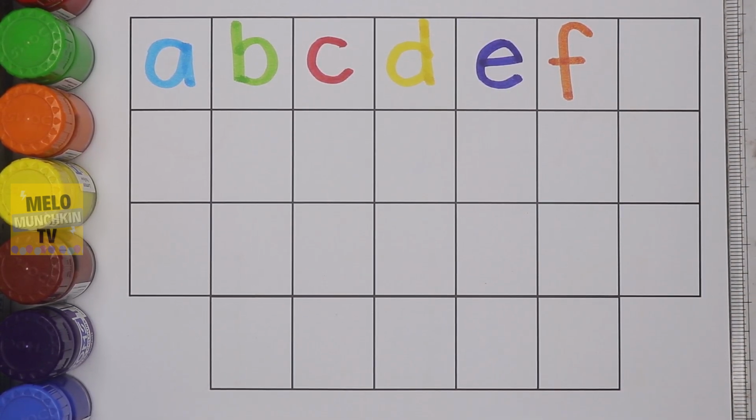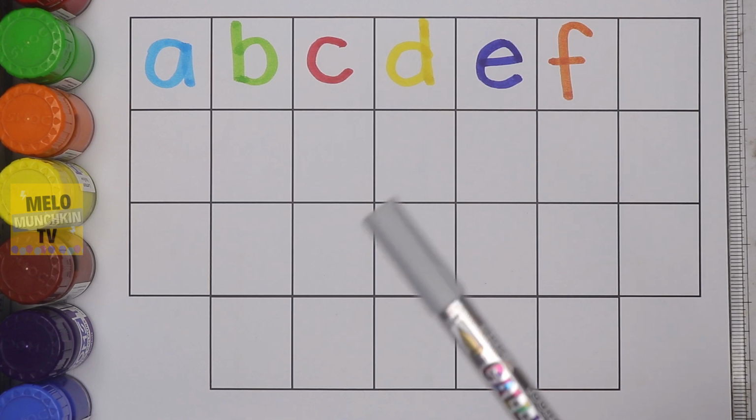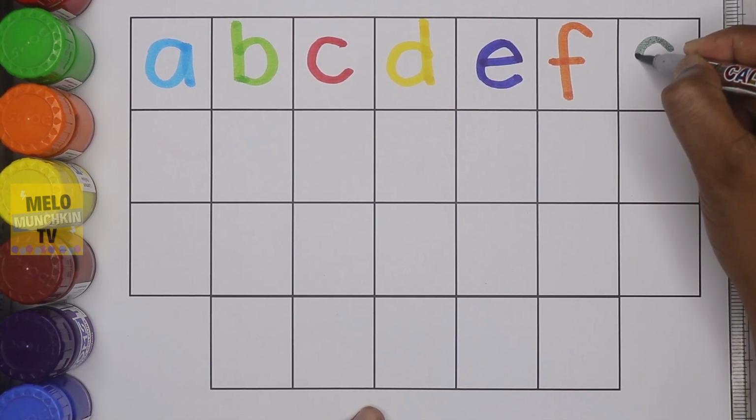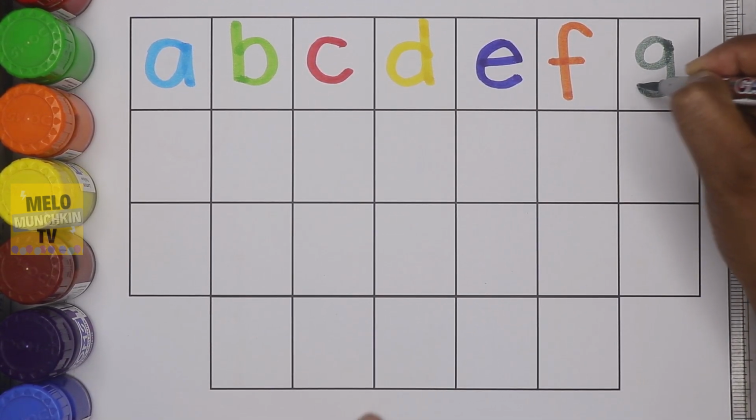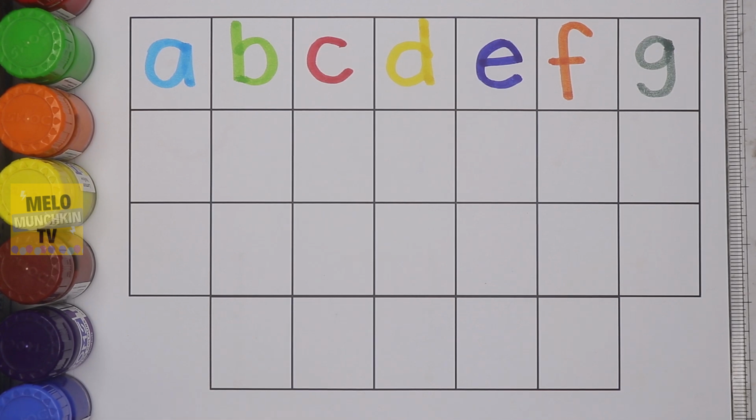Gray color. G. Small letter G. G for gate.